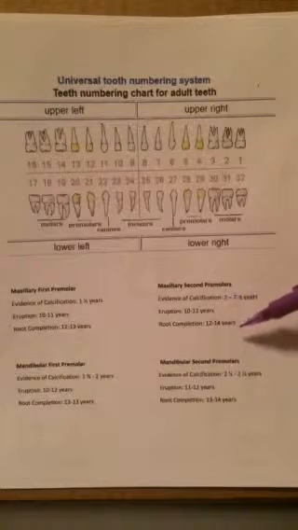On the maxillary second premolars, evidence of calcification is 2 to 2 1/4 years. Eruption is 10 to 12 years, and root completion is 12 to 14 years. On the mandibular second premolars, the evidence of calcification is 2 1/4 to 2 1/2 years. Eruption is 11 to 12 years, and root completion is 13 to 14 years.